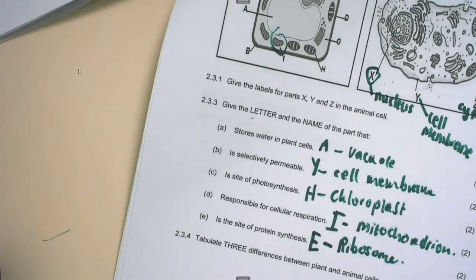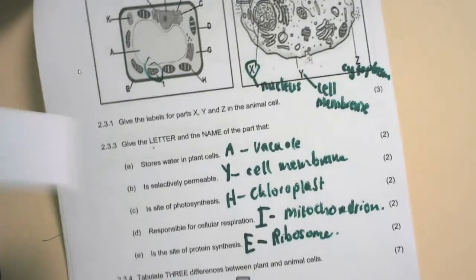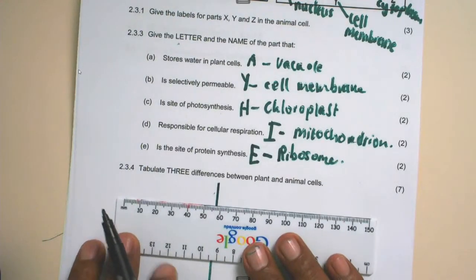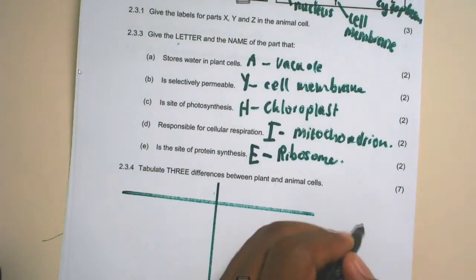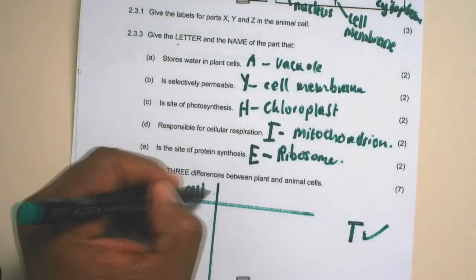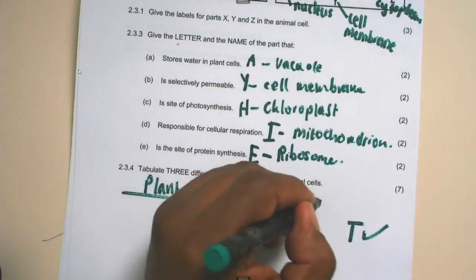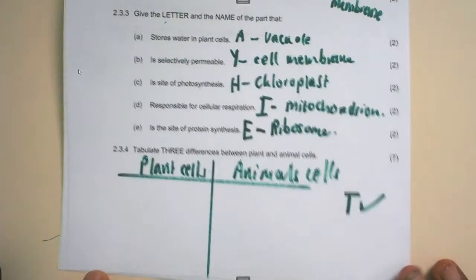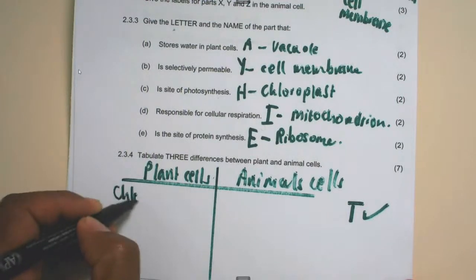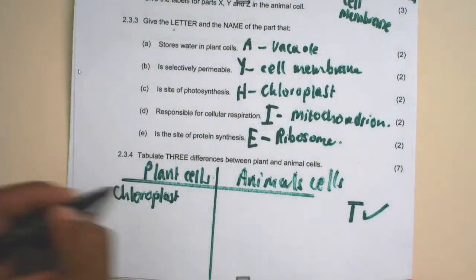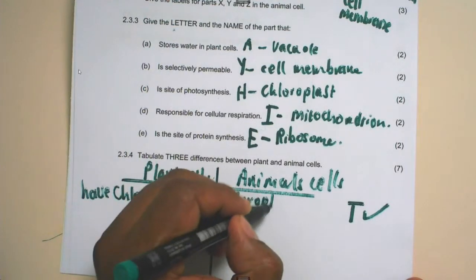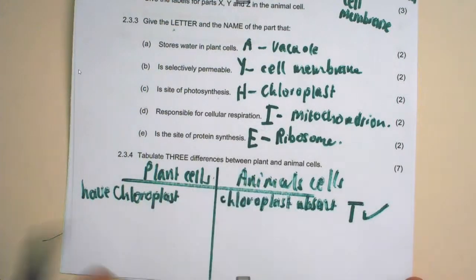Tabulate 3 differences between plant and animal cells. It is very important that you tabulate, as this question does indicate that you have to tabulate. For the table, you get 1 mark. Plant cells and animal cells. So basically, for providing the table, you get 1 mark for doing that. Plant cells, we know that they have chloroplast. Animal cells, where chloroplast is absent, do not have chloroplast.